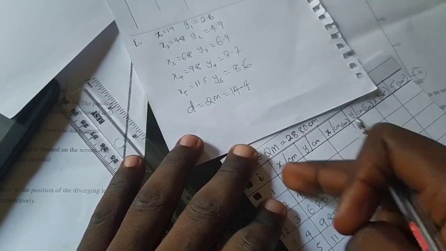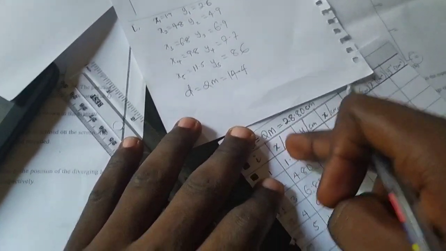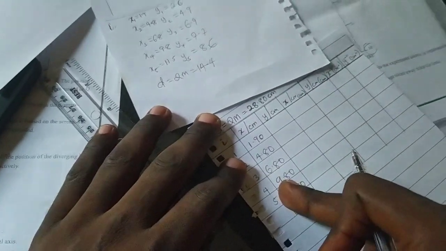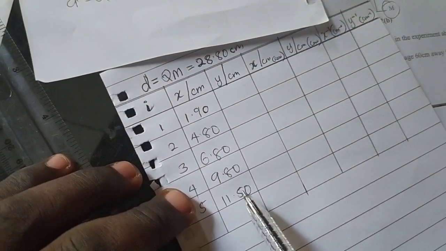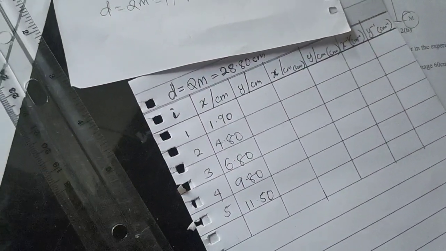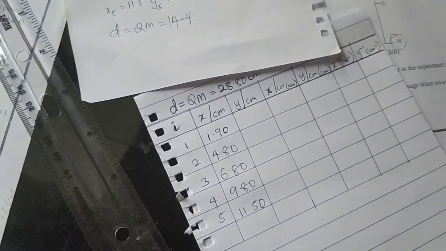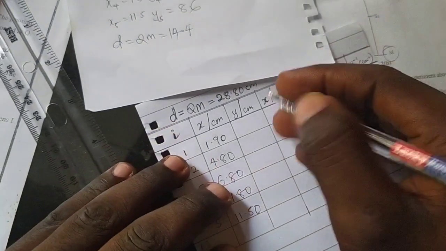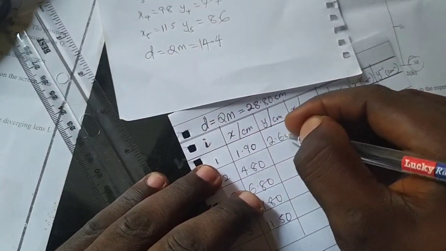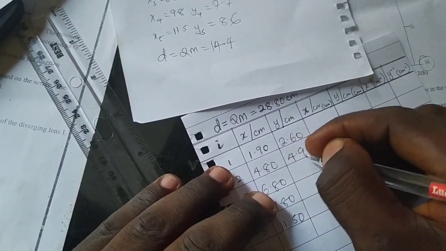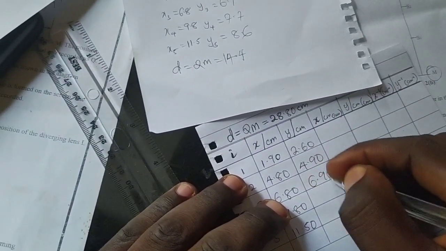So you have to put it in 2 decimal places because you are measuring with meter rule. Are you getting that now? So any reading that you are picking, you put it in 2 decimal places. And any reading given to you in the question is going to be in what? 1 decimal place. Are you following now? So this one will also be 2.60. This will be 4.90. This will be 6.90.